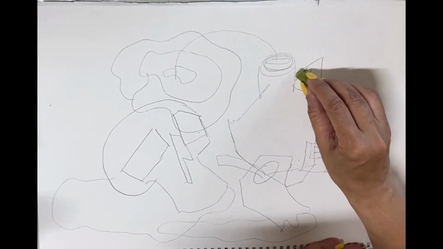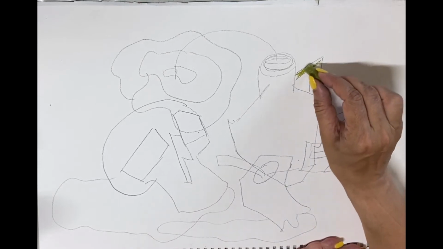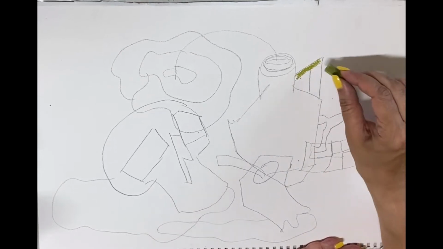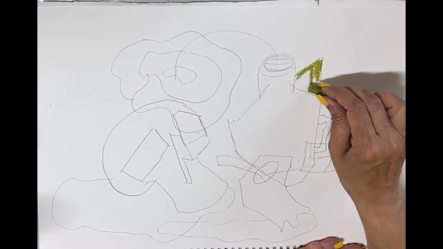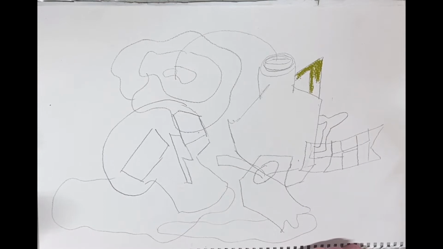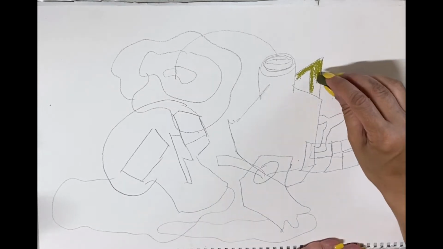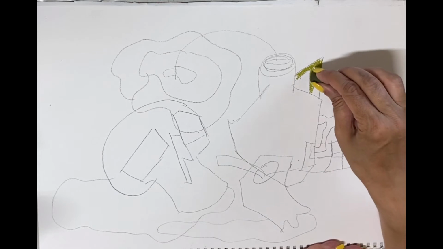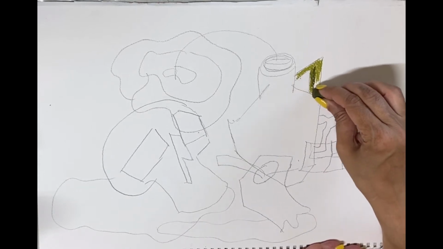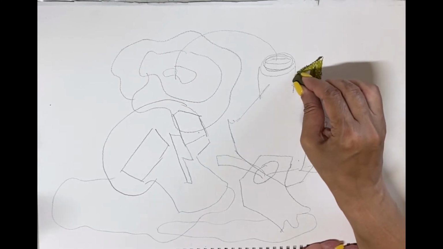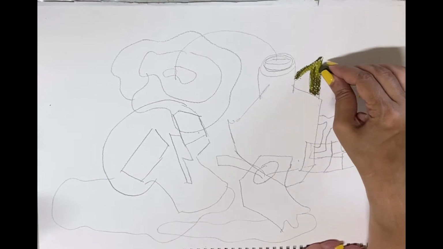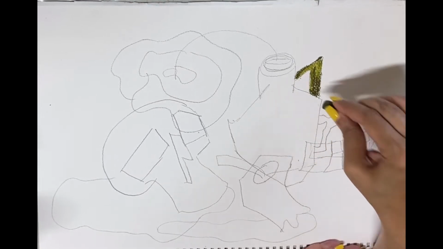For example, I'm gonna start with the handle in this one, and I'm making it just with the pastel, this one green. Remember, abstract art, we want to make it flat, but we don't want to make it boring. Then I'm using two shades of the green on this, then it's gonna be more interesting.